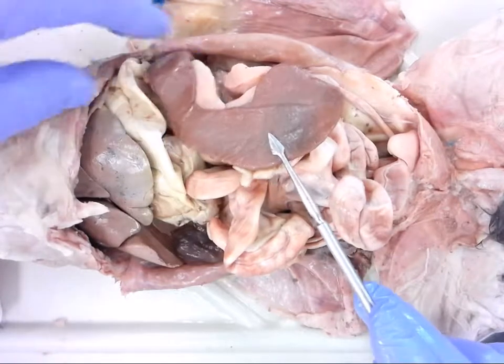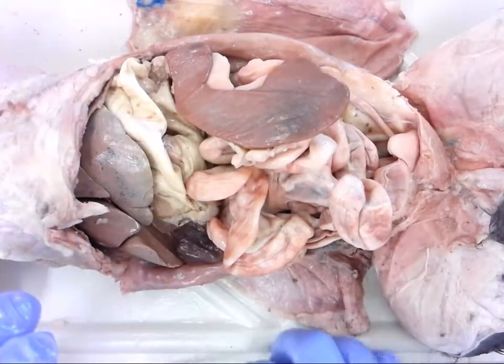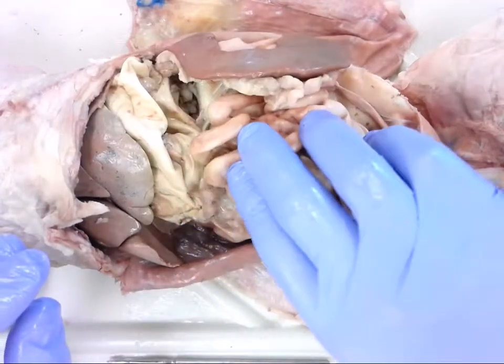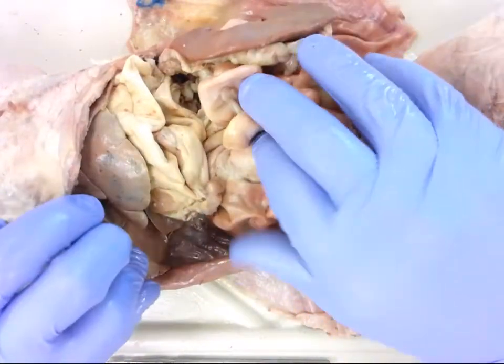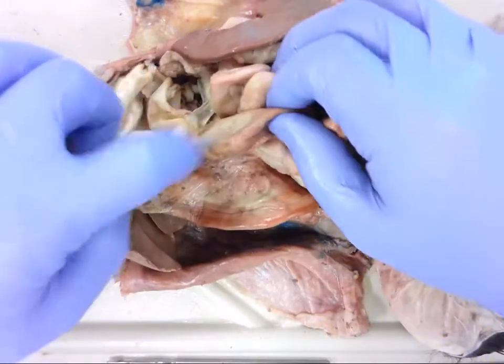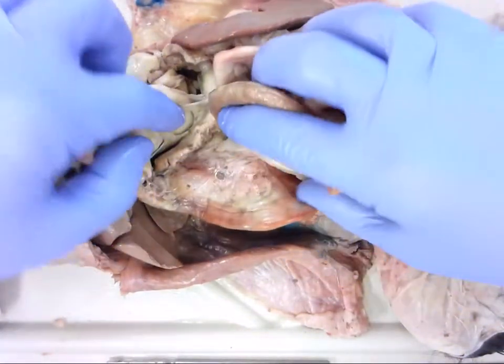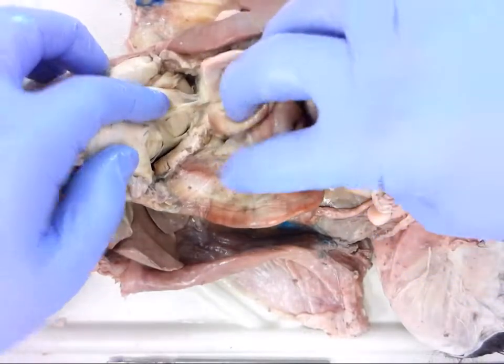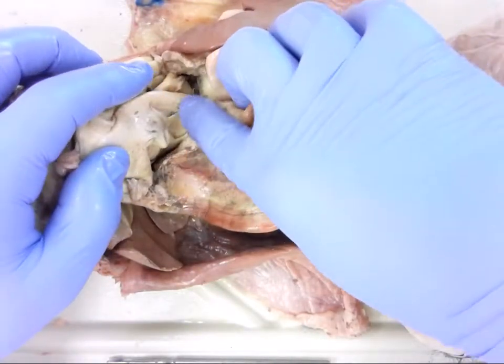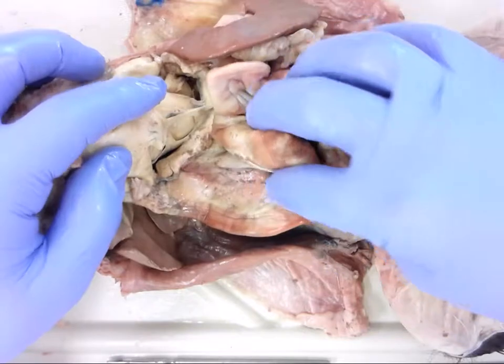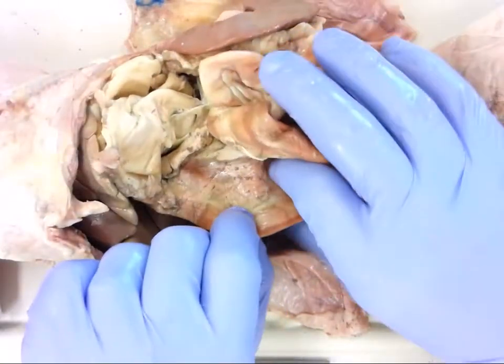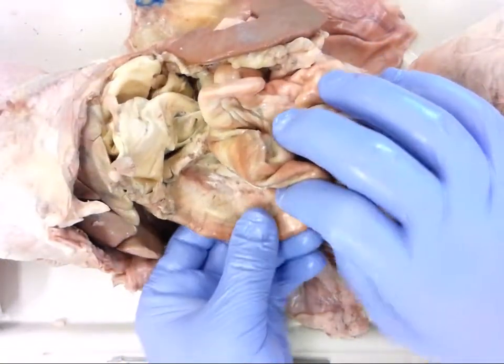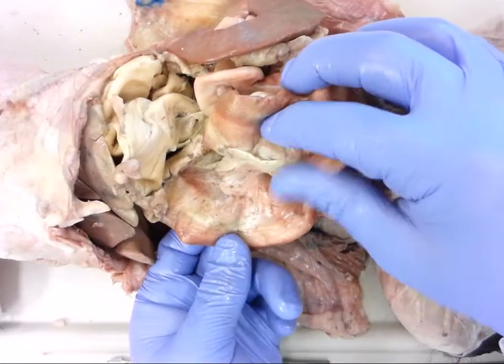Okay? The next one we are going to look at is the pancreas. Until you know what you're looking for, it's somewhat easy to miss. The pancreas is actually C-shaped. It runs right along the duodenum and the stomach. It's embedded within the mesentery, and it looks kind of like a spongy material.